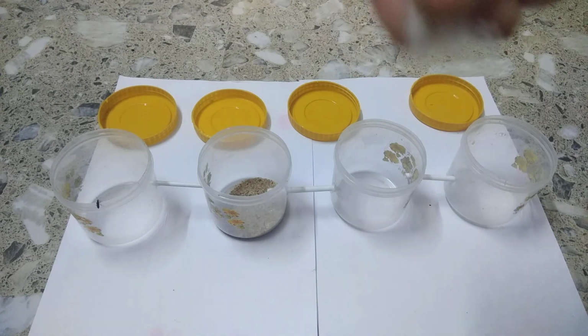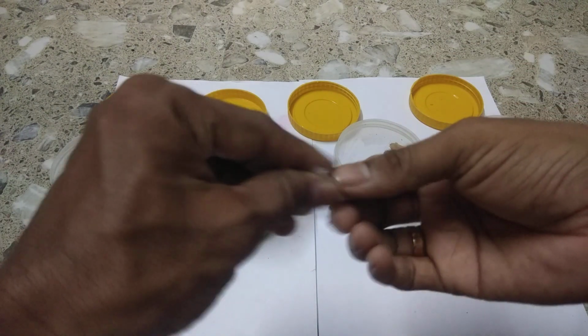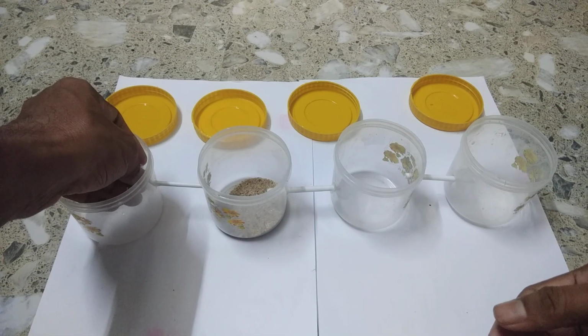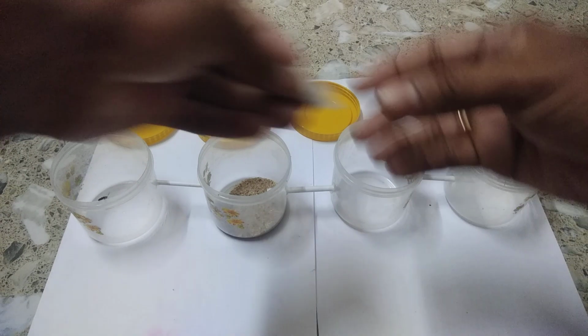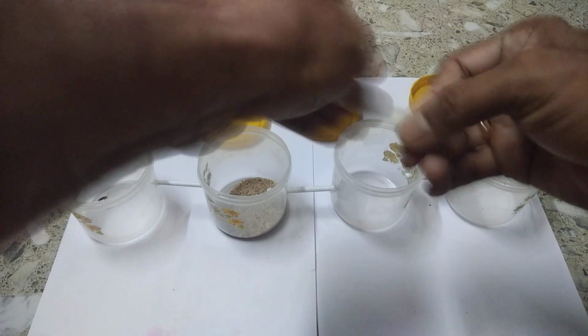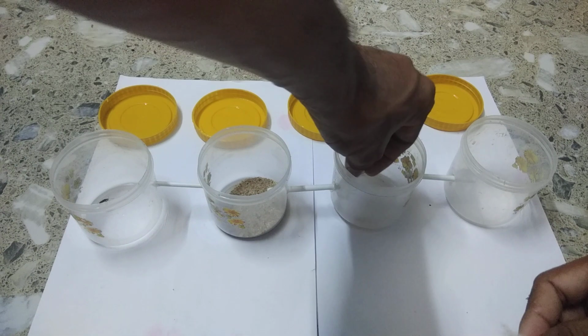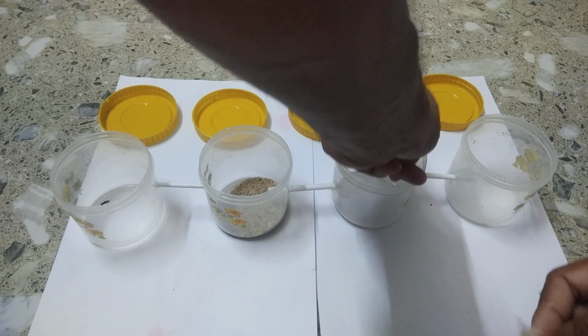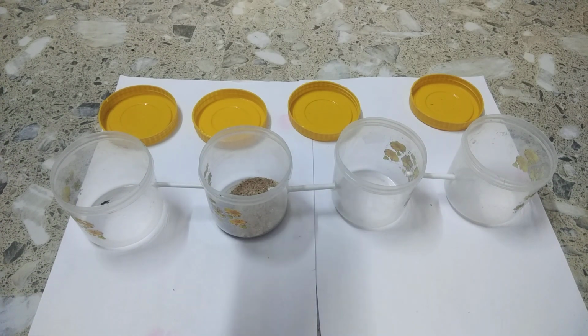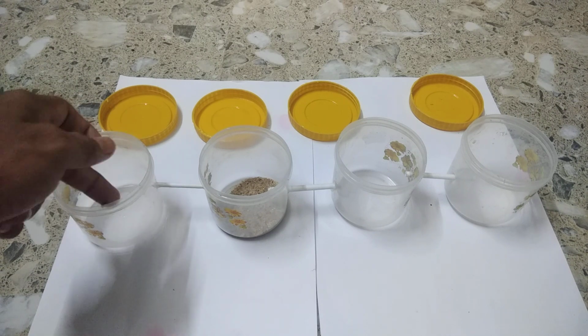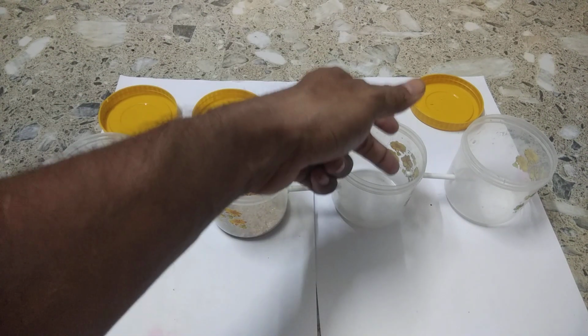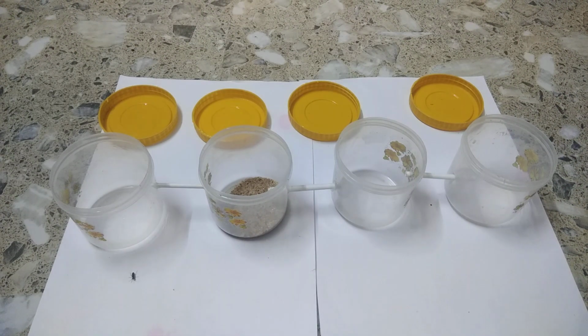Take cotton and put cotton in these pipes. In all the pipes, put cotton here, right? You put cotton in these pipes, 1, 2, 3.